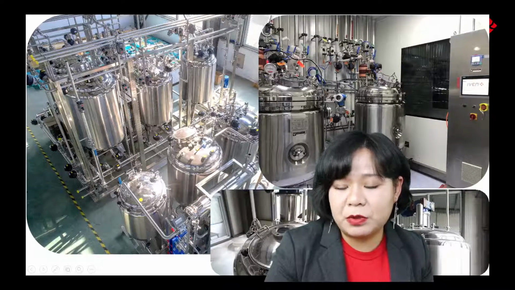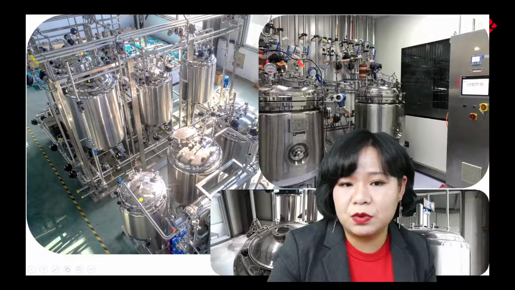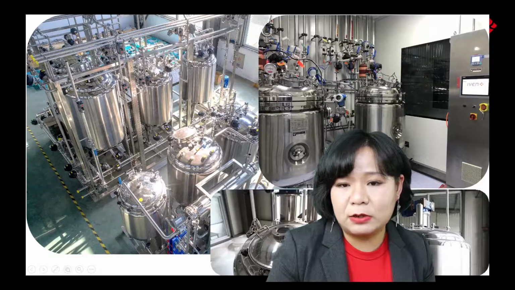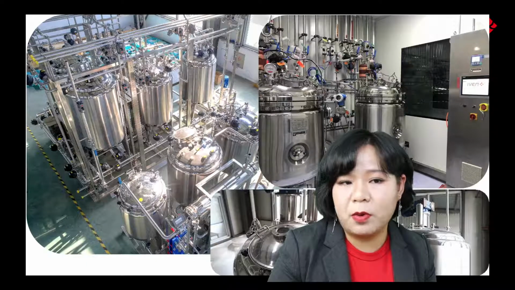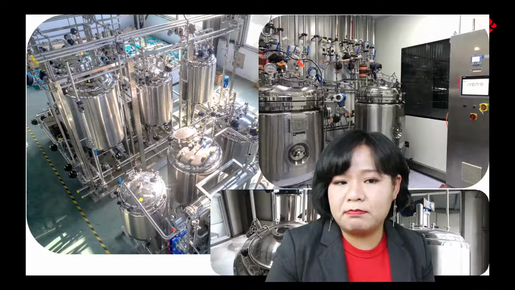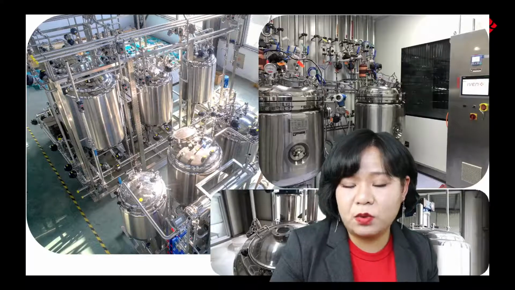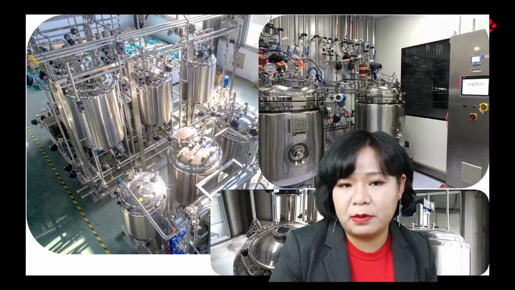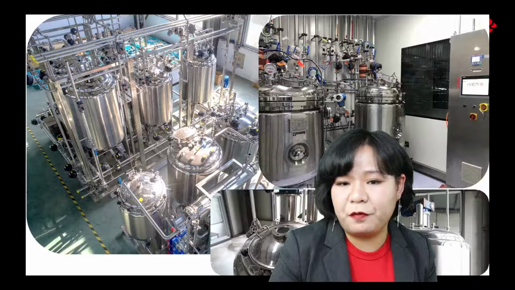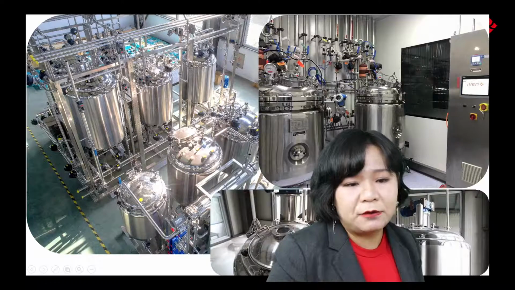For each part, we can give you the full design according to your factory layout and the water point usage in different places. We give you the design on the PEP location and the distribution system, and also the capacity and flow speed for each part.